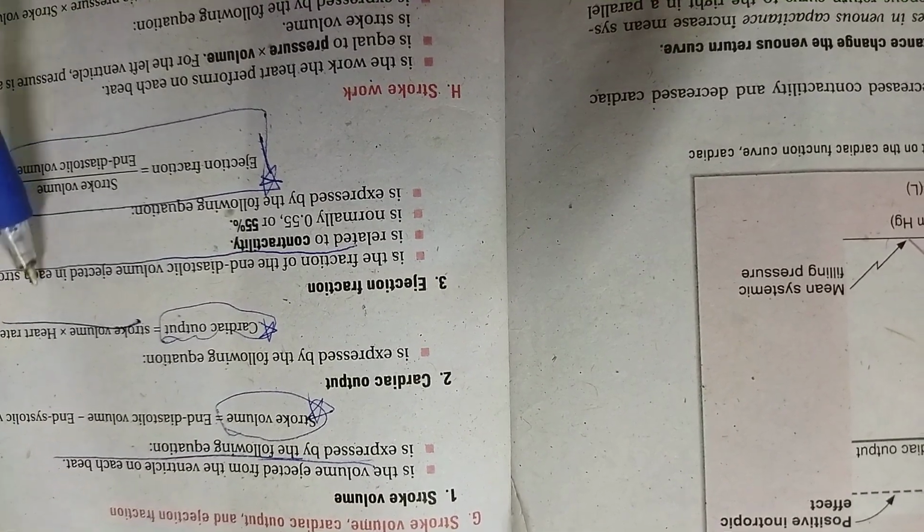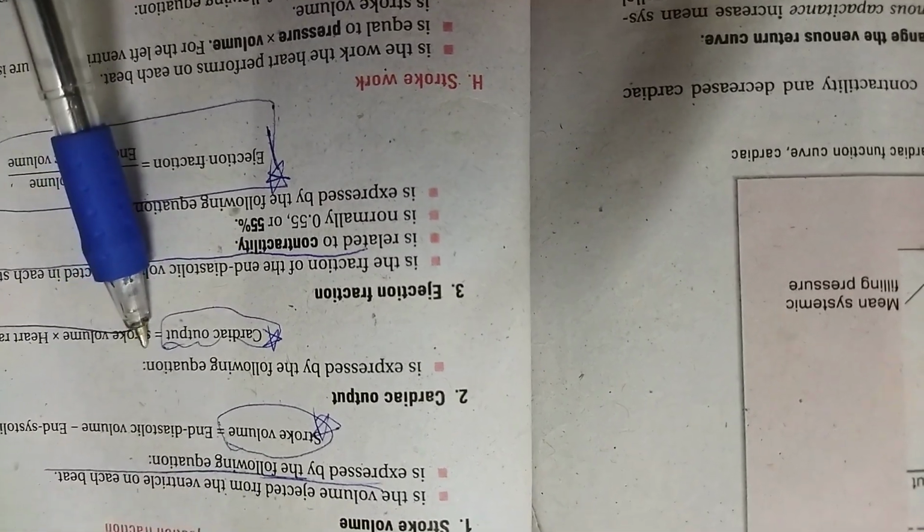How is the stroke volume expressed? Stroke volume is expressed by the following equation. Stroke volume is equal to end-diastolic volume minus end-systolic volume. This formula is very important. If we subtract end-systolic volume from end-diastolic volume, what do we get? Stroke volume.